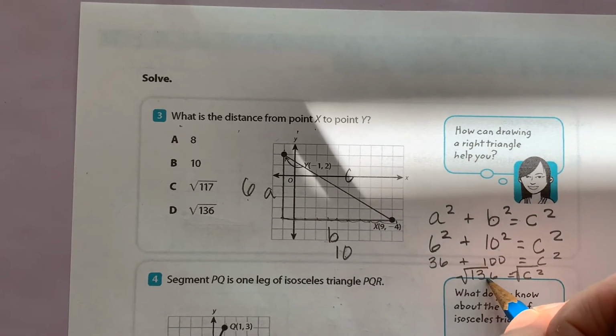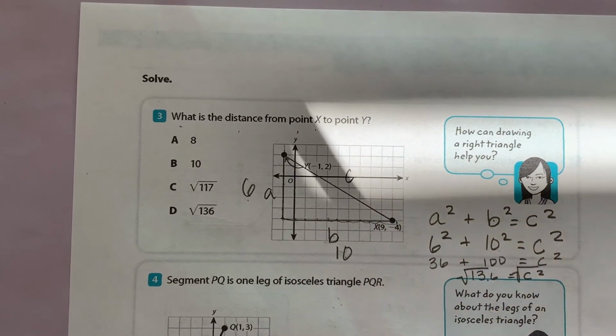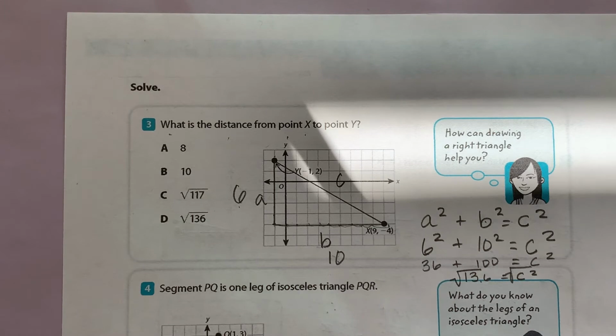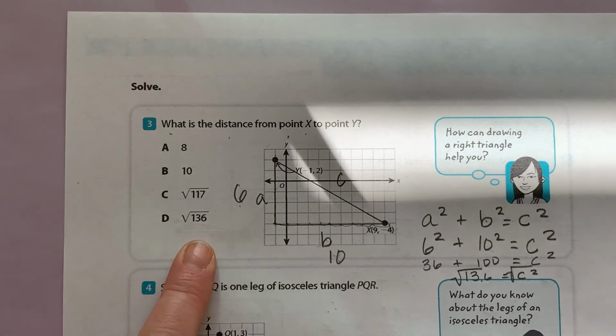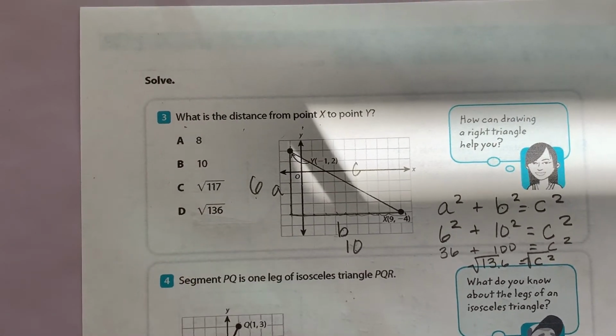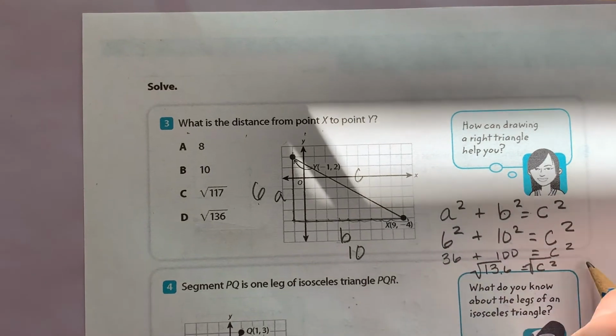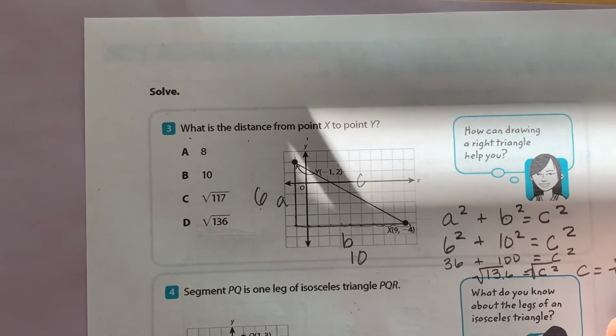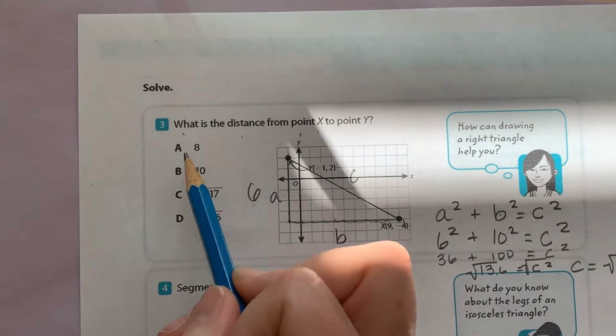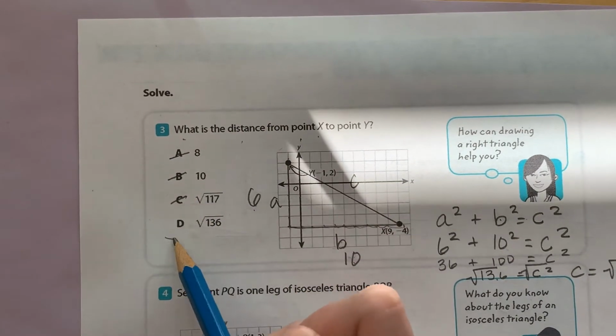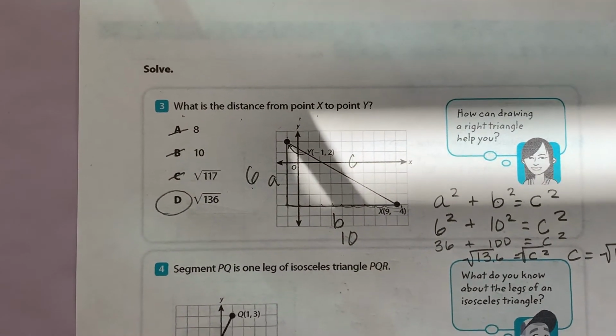Finding the square root of 136, I would take a look at my chart. Oh, look at that. I don't even have to do the work. That's already a solution. So notice that C is the square root of 136. So it is not A, B, or C, but we have the answer D.